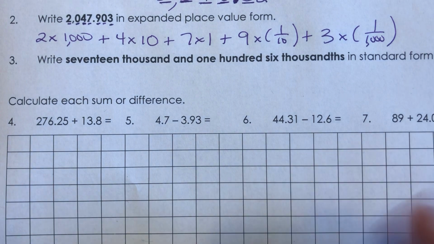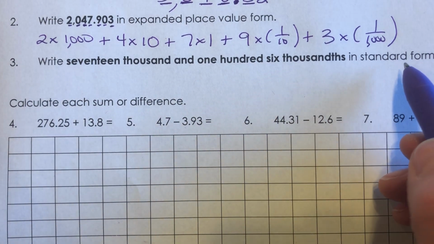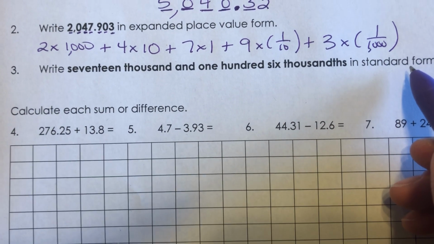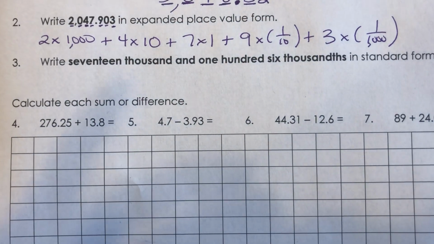All right, for number 3, we're taking these words and writing them in standard form. So here we go. Sorry, I got a little text message. Let me get rid of that.